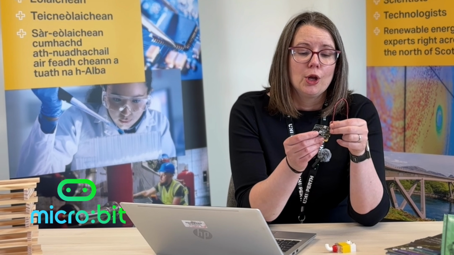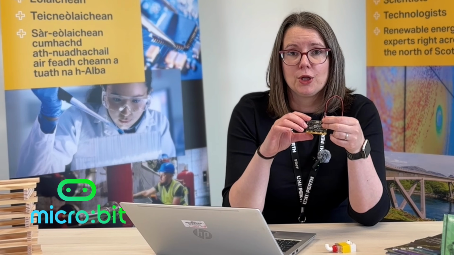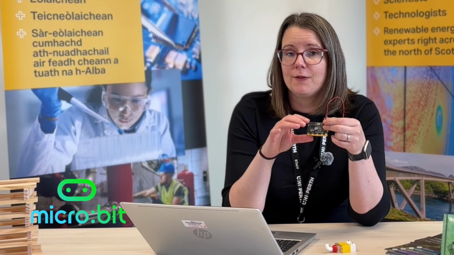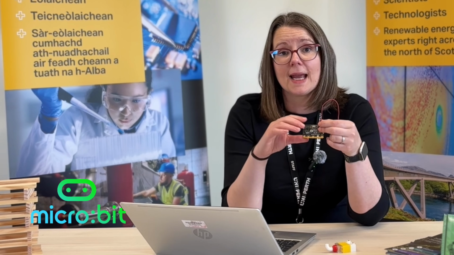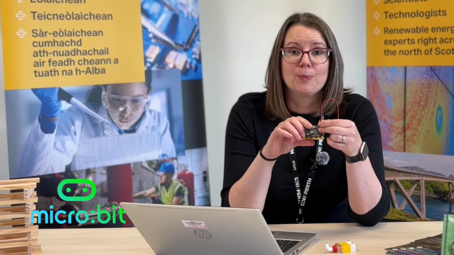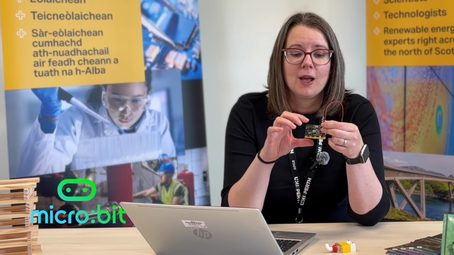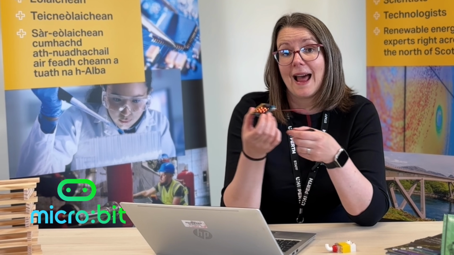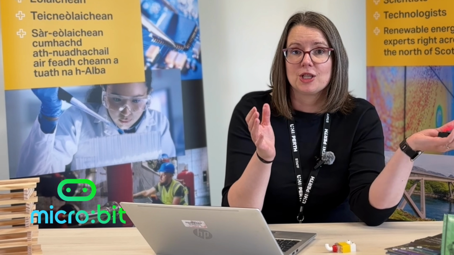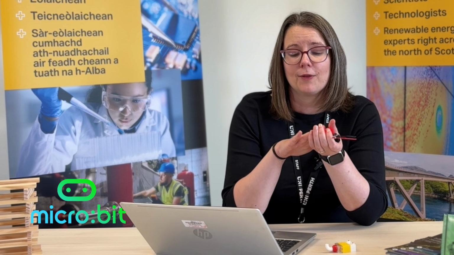Now, these can seem really scary to use, but they're actually quite simple. So they plug directly into the computer with a USB wire, and if you go onto the MakeCode website where you create your code, there is a download button that you can click on. Clicking on the download button allows you to download the code that you've written directly on the microbit. And then when you unplug it from the machine, you can actually take it away and use that code hands-free.